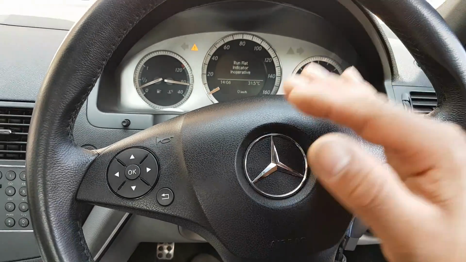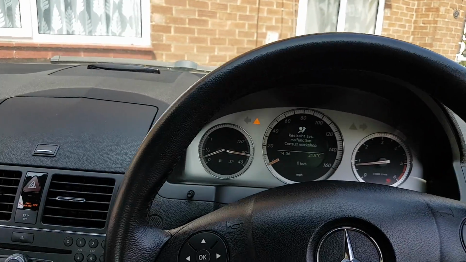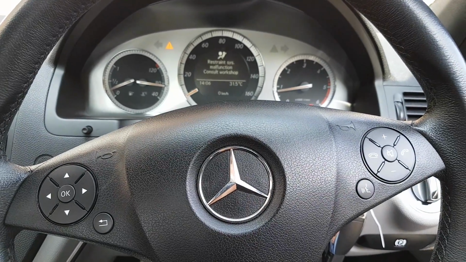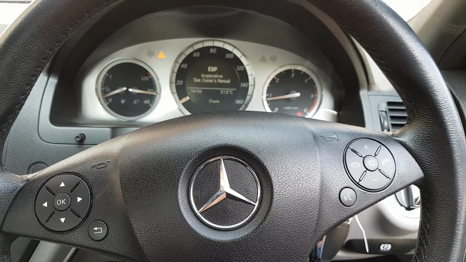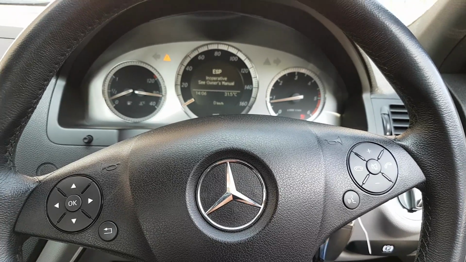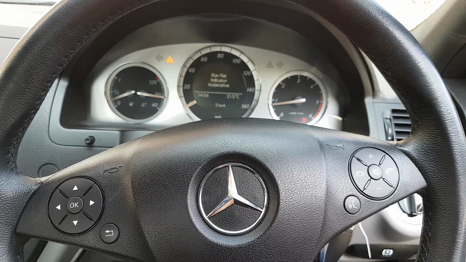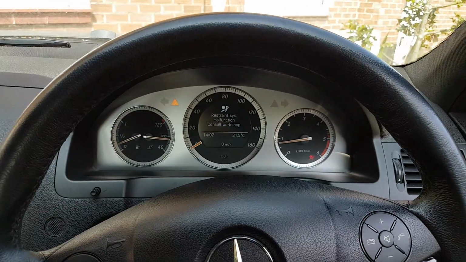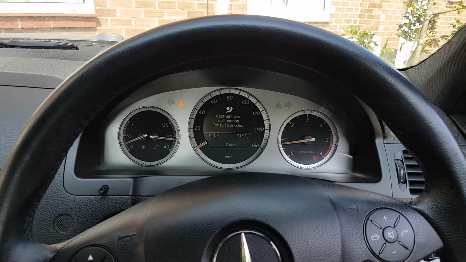I'm not going to be able to go for a drive because this car has no road tax and I don't have the number plates. But I think I might just drive to the end of the road, just to see what it does. If it pulls okay, it pulls okay. And yeah, it looks like we had a fix.